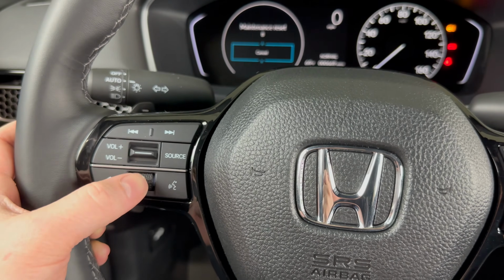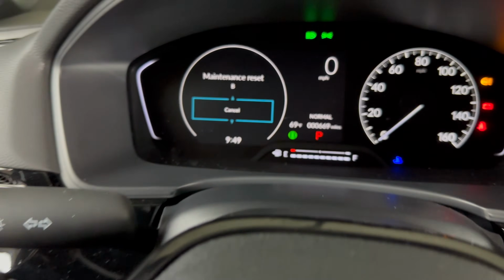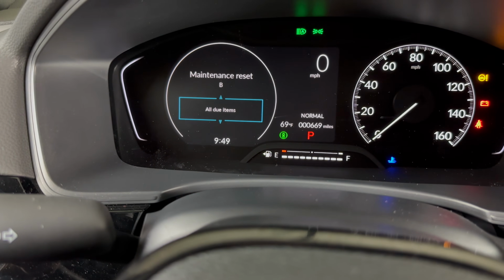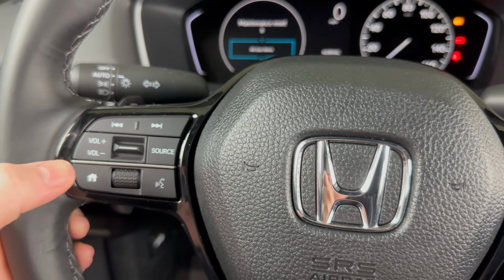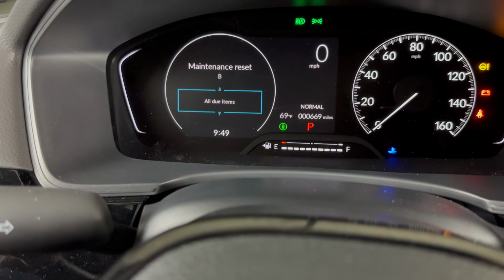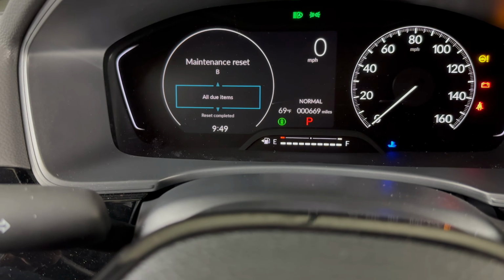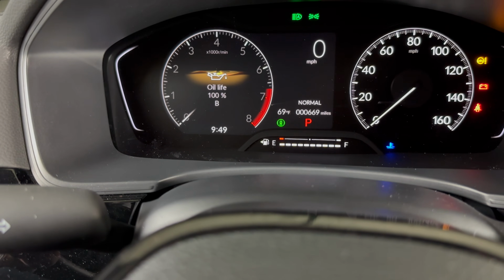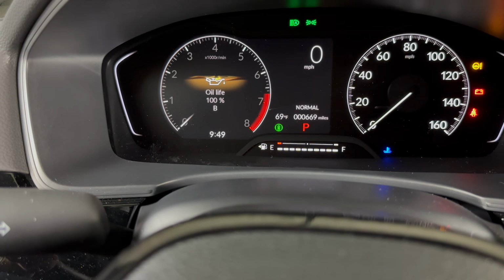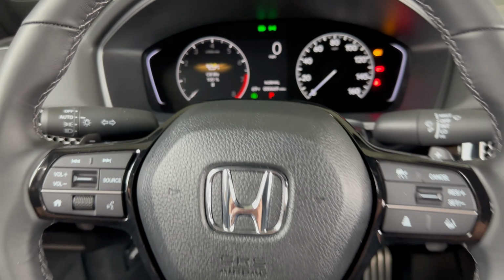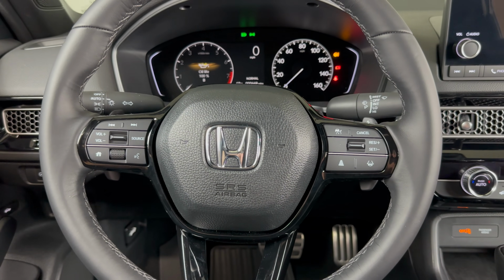Once you're on this screen, we're going to use that button again to scroll down until all items due is up, and then just press that button in. And then as you can see there, the reset is complete, and if it wasn't already, the oil life percentage is back to 100%. If you have any questions, please let me know.